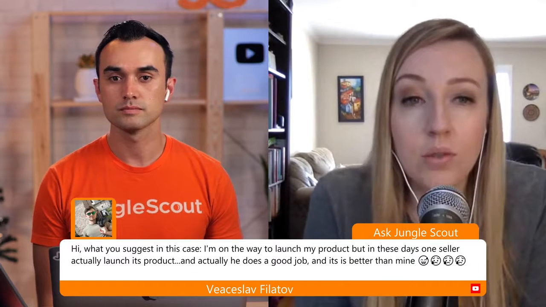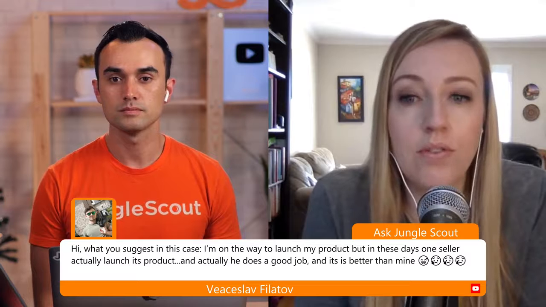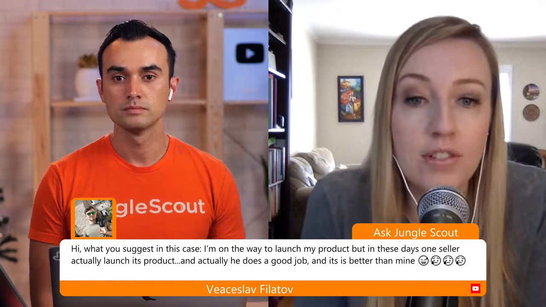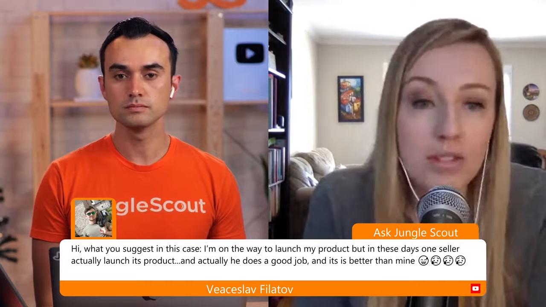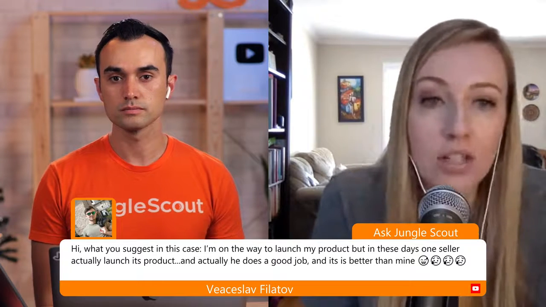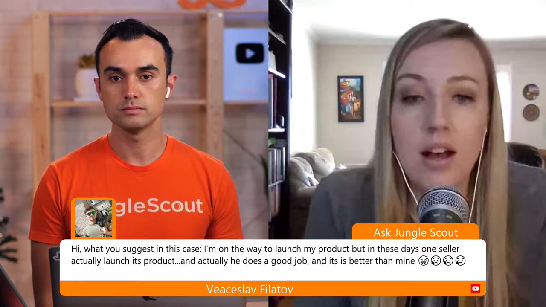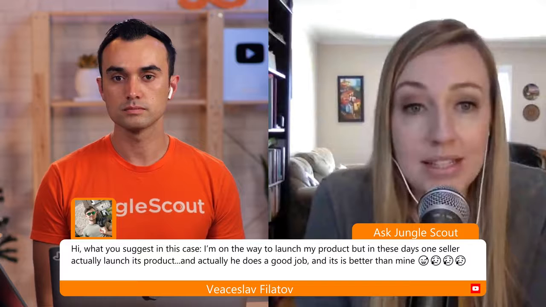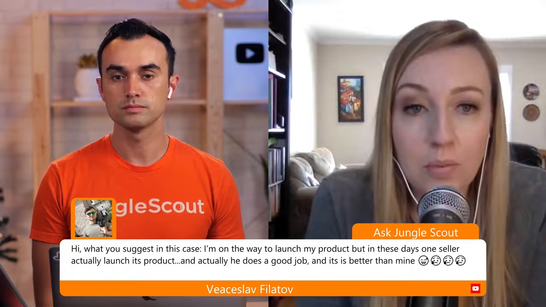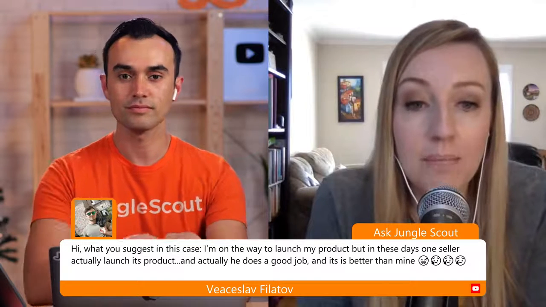You can use our tools on Jungle Scout to do the reverse ASIN search, see what they're ranking for and all the keywords they're ranking for. Try to rank for those keywords as well as some additional keywords that you find in Keyword Scout. Make sure your photos are better. Sometimes you can add a bonus, a bundle bonus that goes with your product, and that can make you stand out a bit more.